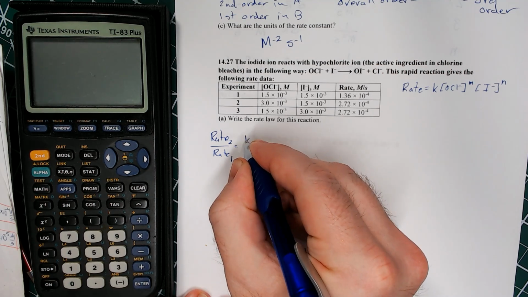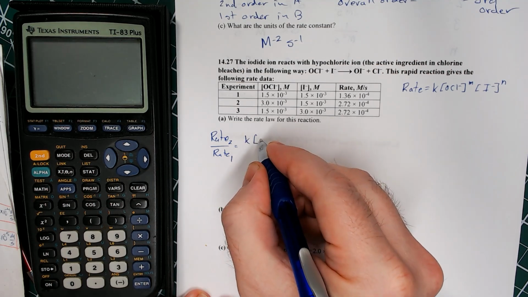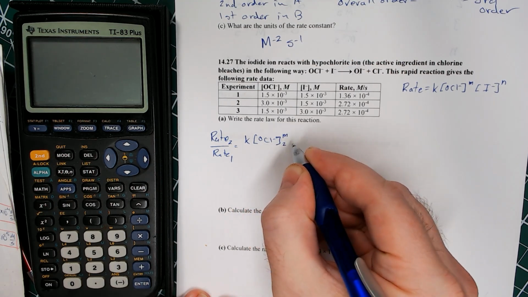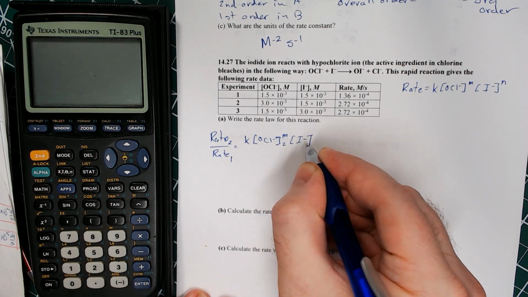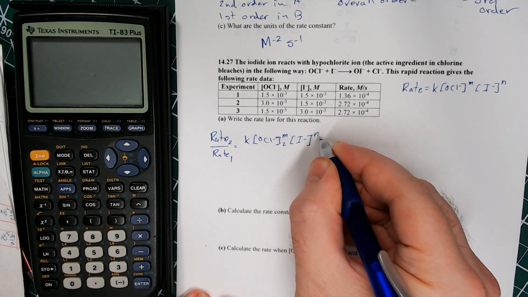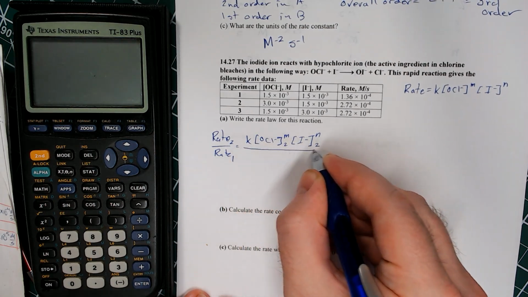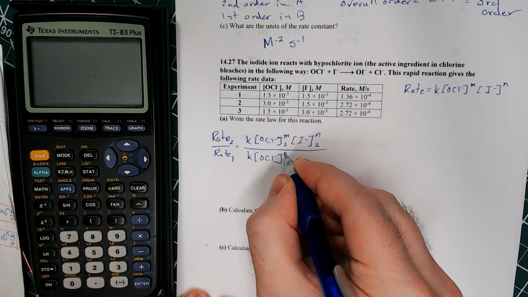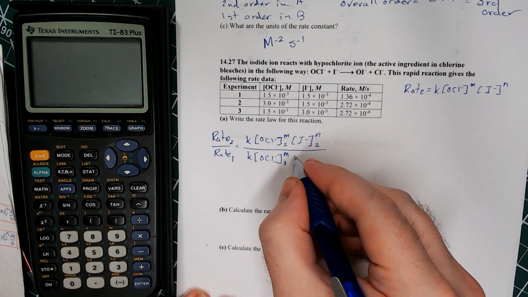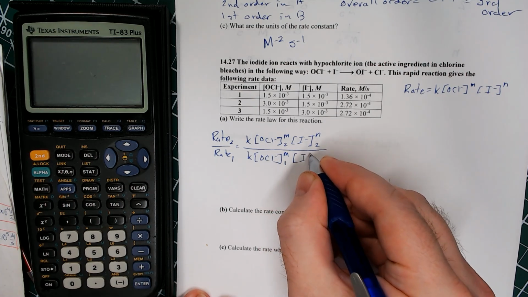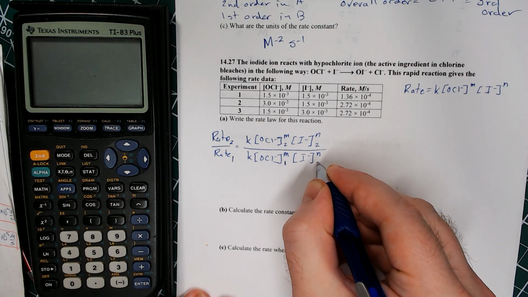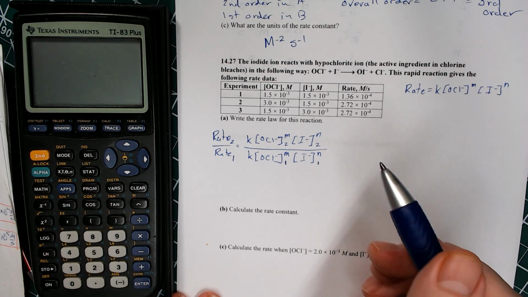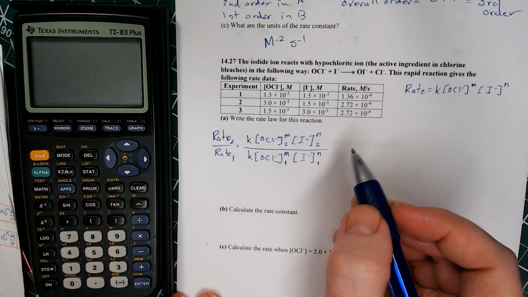And that's going to be equal to K times the concentration of hypochlorite ion raised to the M power for experiment 2 times the concentration of iodide raised to the N power for experiment 2, divided by K times the concentration of hypochlorite to the M power for experiment 1 times the concentration of iodide raised to the N power for experiment 1. Again, this looks more complicated than it is. We just need to put in the values from the table.